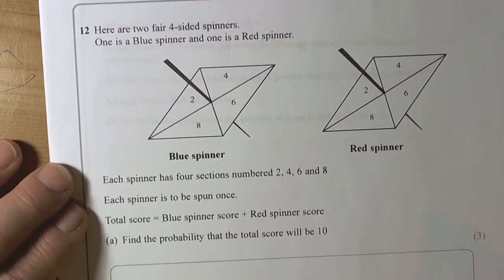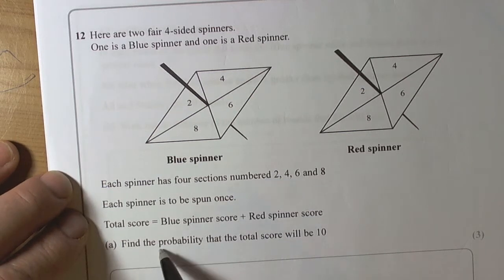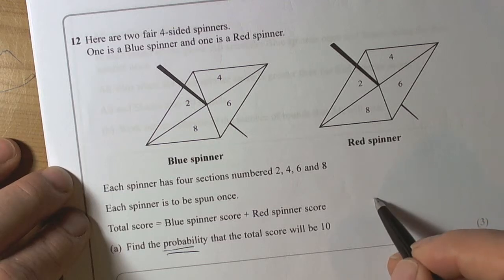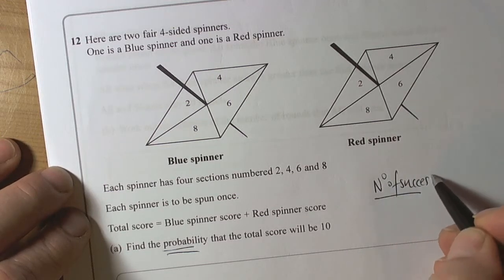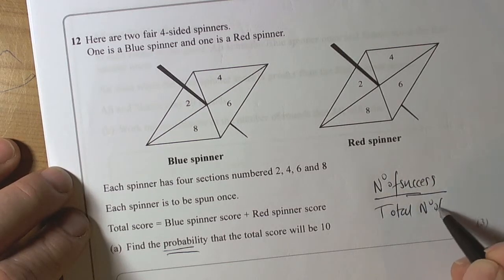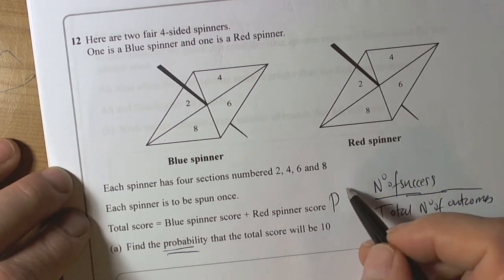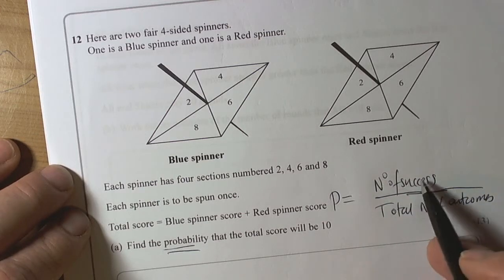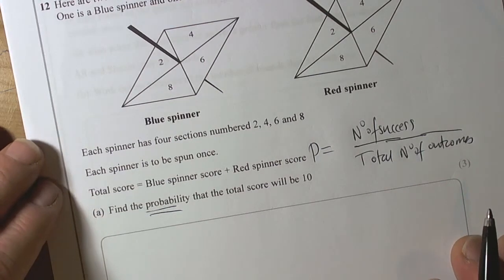Okay, so we've got a question here that involves spinners and it's saying find the probability. So again, we're looking at probability, which means that we need to have the number of successes divided by the total number of outcomes. That's the definition of probability. So probability equals the number of successes, the number of things you get that you actually wanted, divided by the total number of outcomes, and we tend to write it as a fraction.